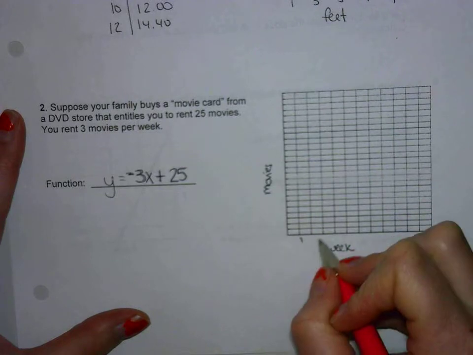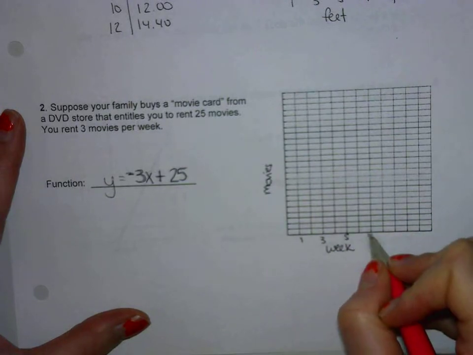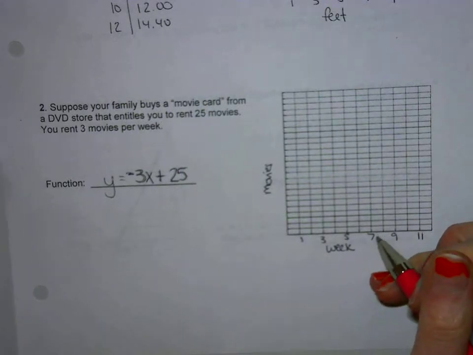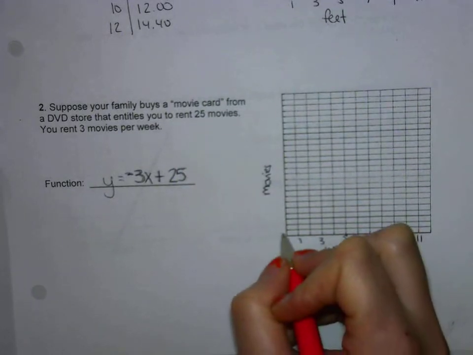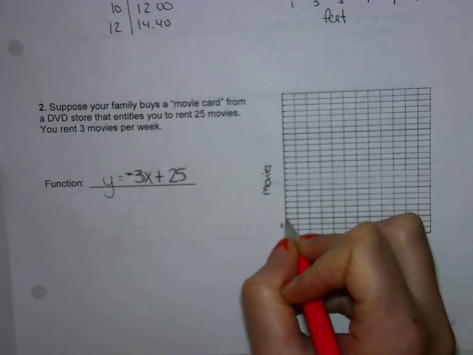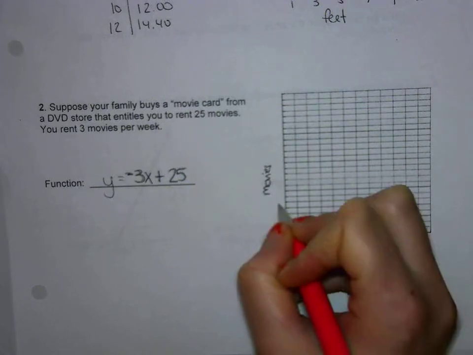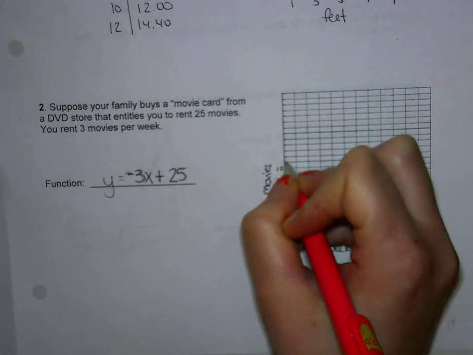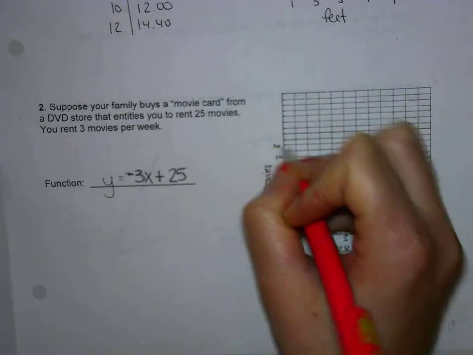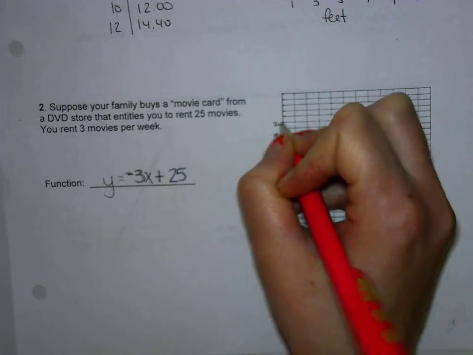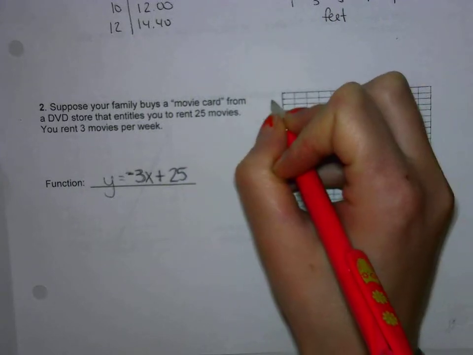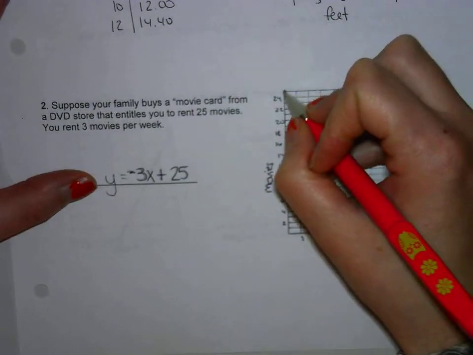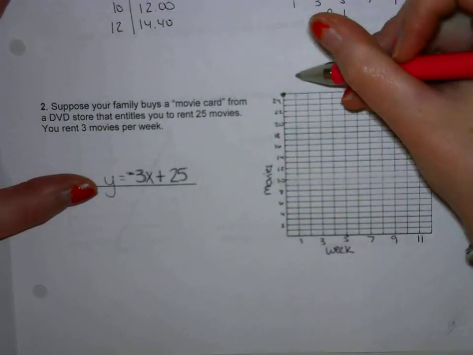So let's go up by ones. And then for our movies, let's go by ones as well. 7, 8, 9, 10. Alright, so when we look, our y-intercept is at 25, so that means our y-intercept is up here at 25.